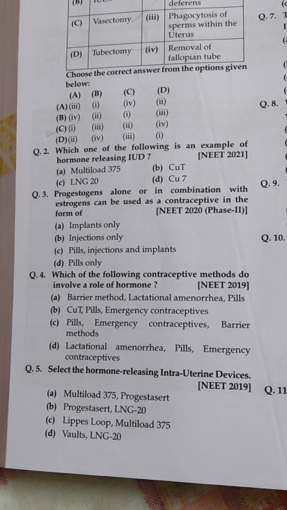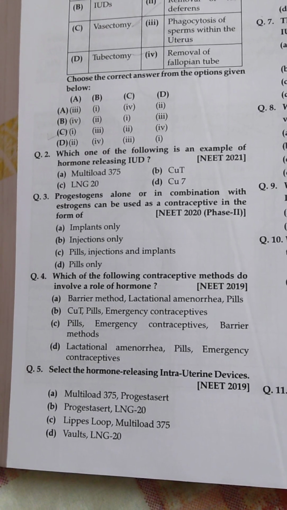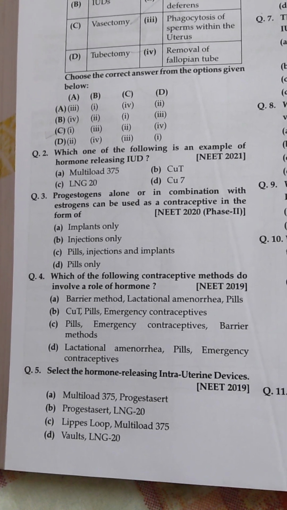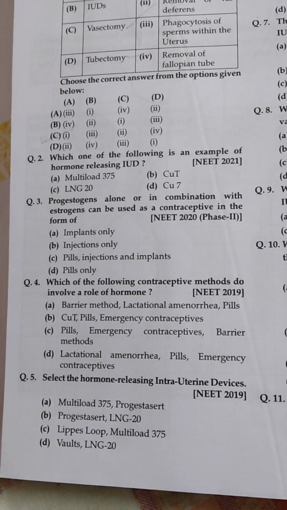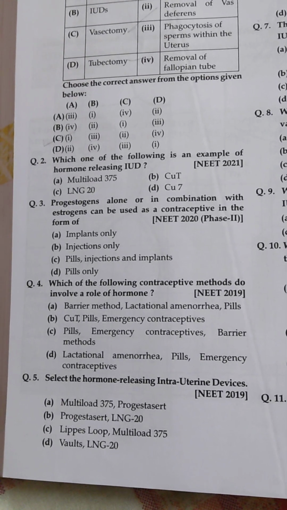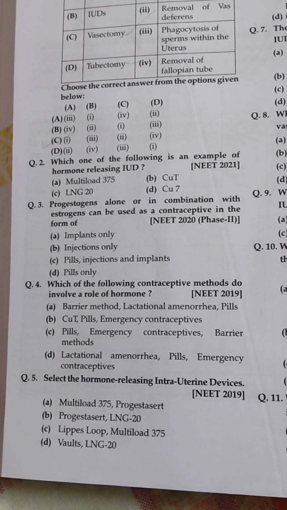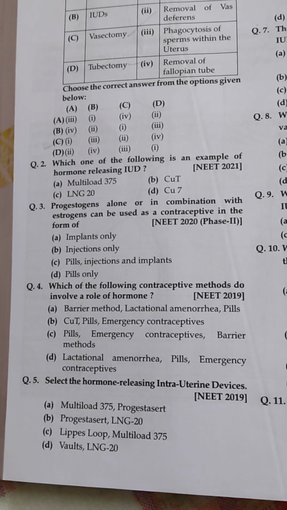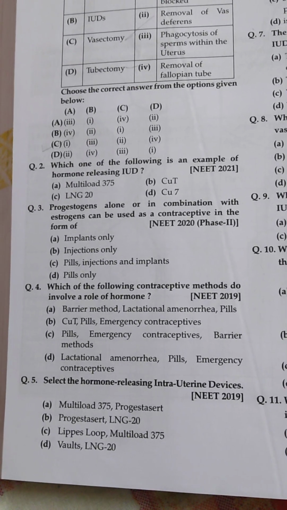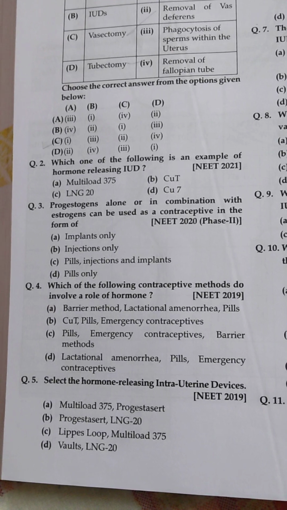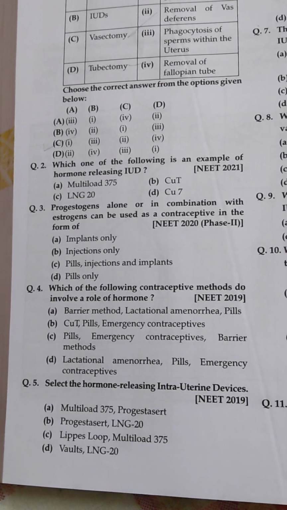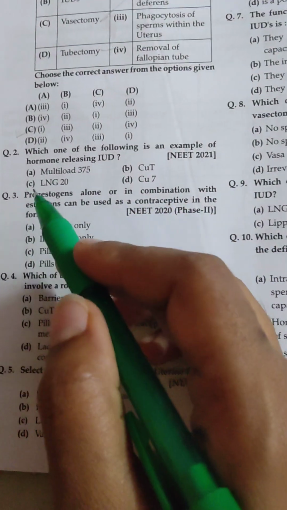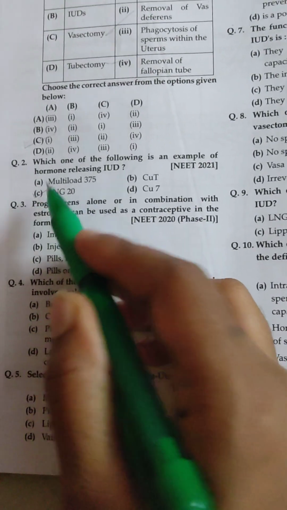Next, we are moving on to question number 2. Which one of the following is an example of a hormone releasing IUD? Now, there are options like Multiload 375, B CuT, C LNG20, and D Cu7. Okay, now the answer for this will be LNG20.